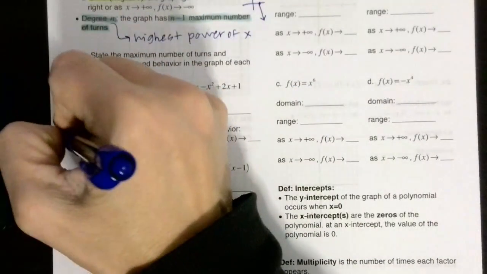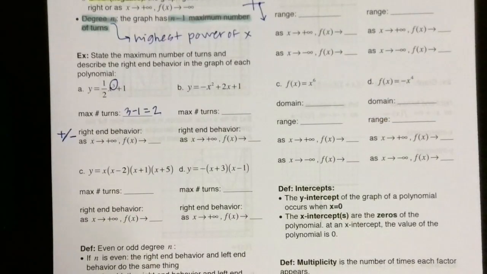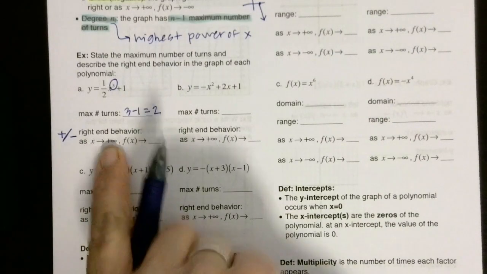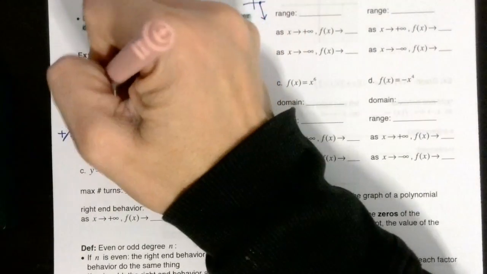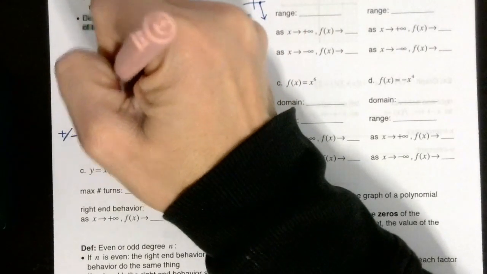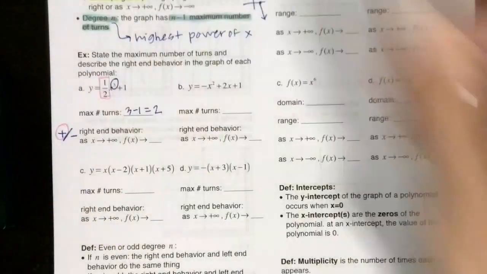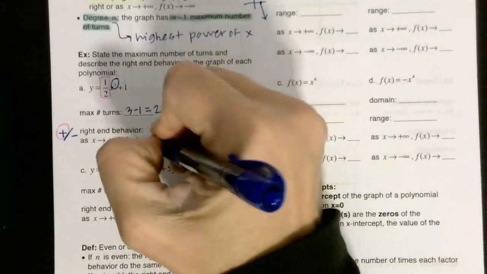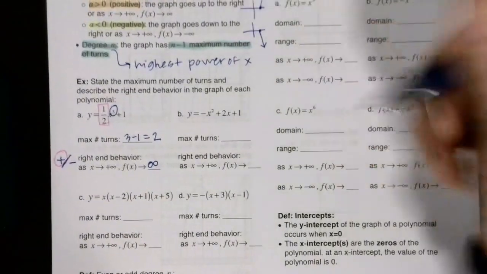And then for right end behavior, I always want you guys to make this little plus minus chart. So as the x's are going to positive infinity, we're going to look at this leading coefficient right here, which is 1/2. Is that positive or negative? That's positive, so the graph is also going to go up. So then we would say it would go to infinity, because it's going to go up forever. Okay?